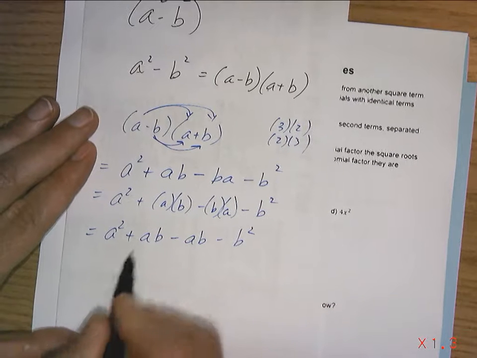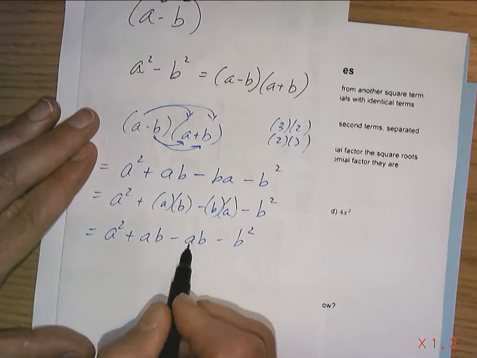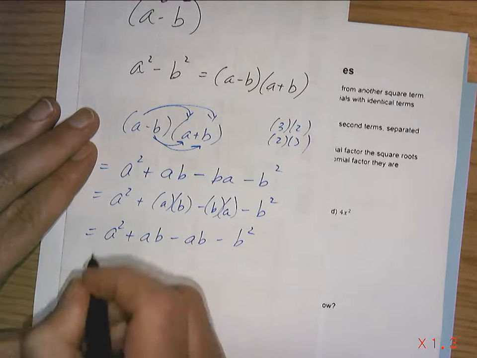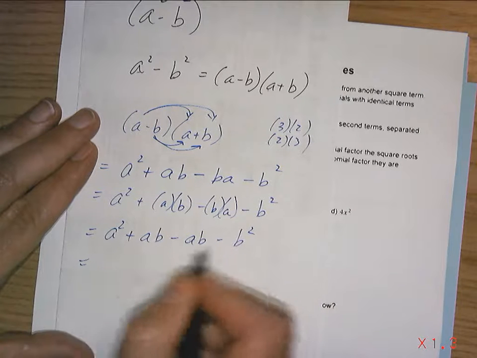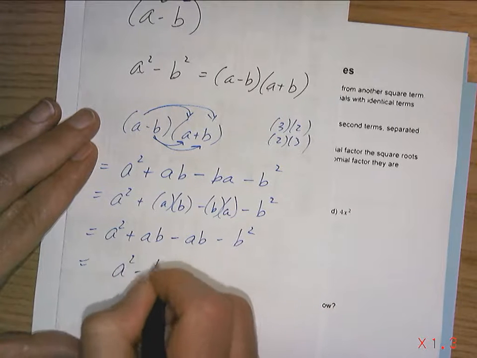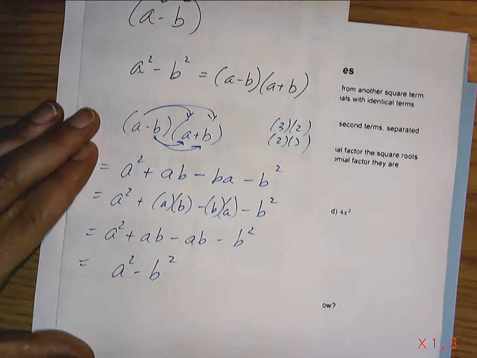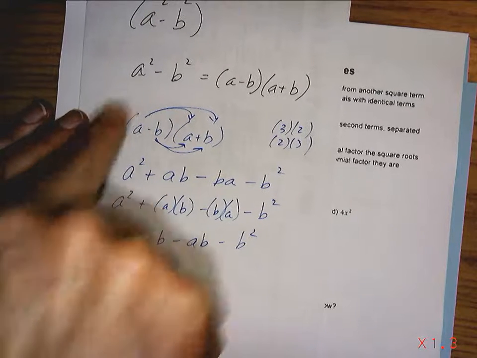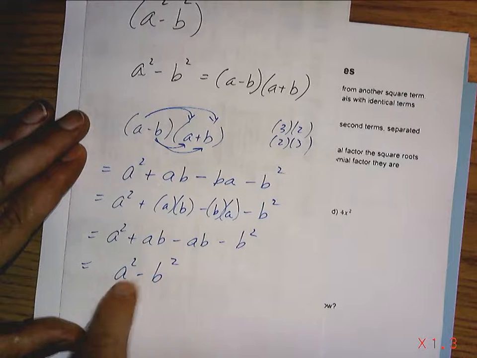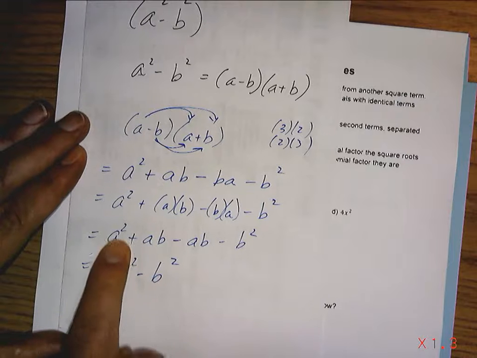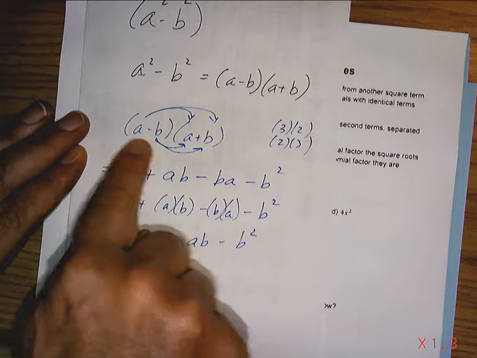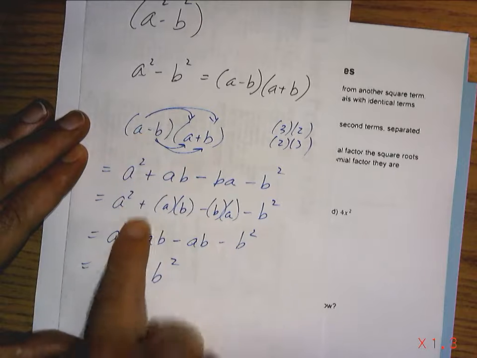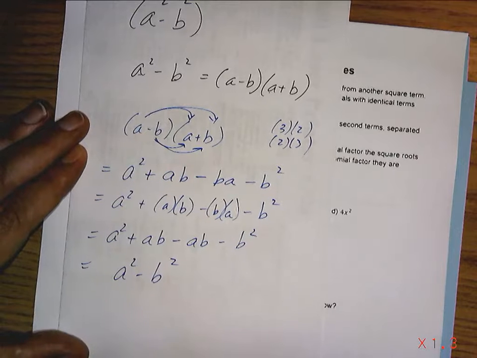Now look what I got here. I've got 1ab, subtract 1ab. So I've got an ab, subtract an ab. Well, that's going to leave me with no more ab's. So I'm going to be left with a squared minus b squared. Ta-da! It's like magic. This difference of squares, when we work back up through here, takes us to this factored form. And when I have this factored form, it moves forward to give me the difference of squares.